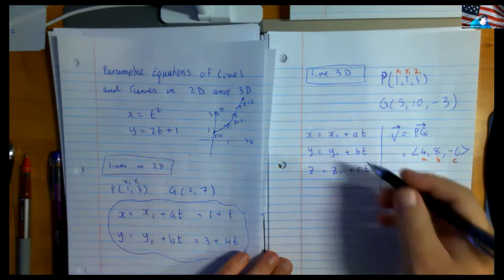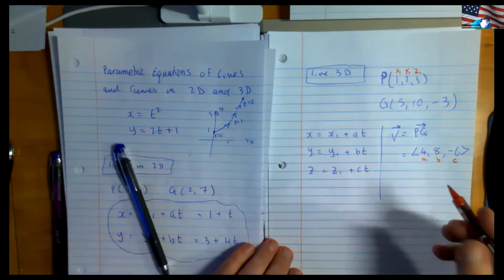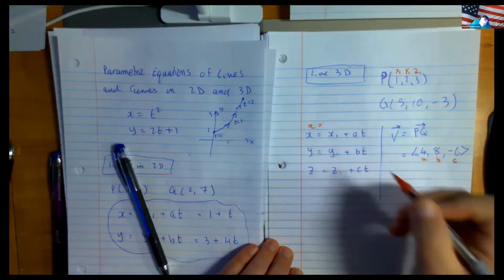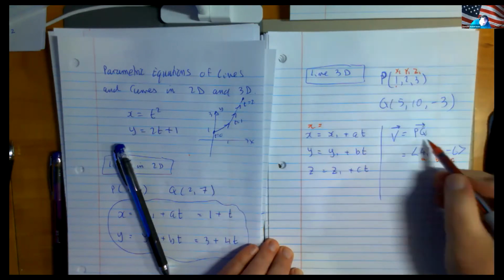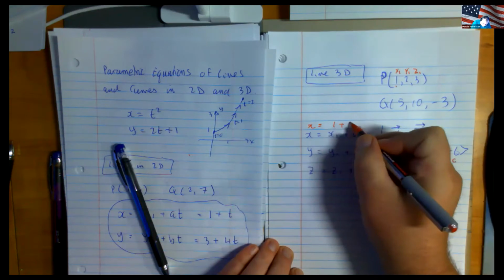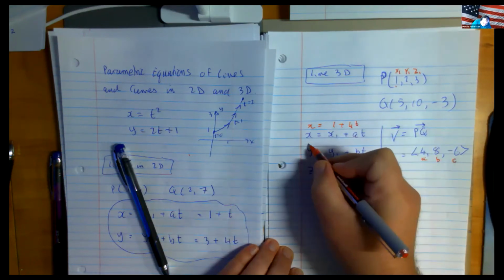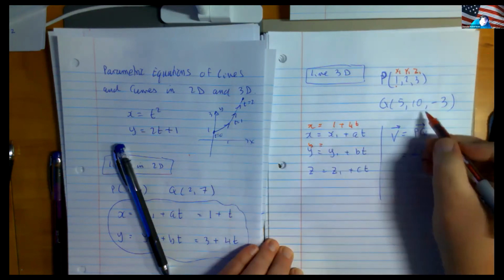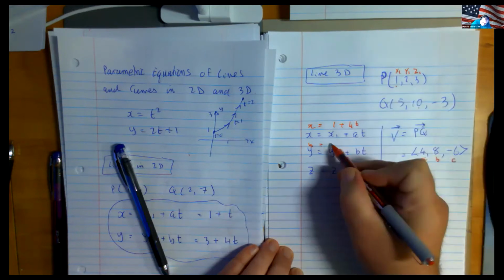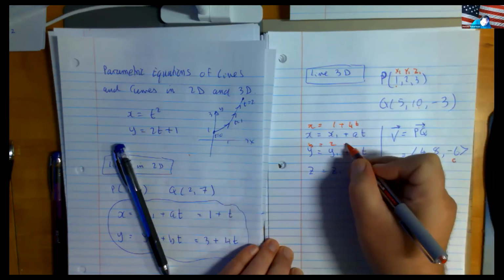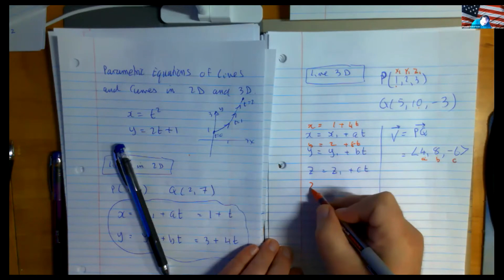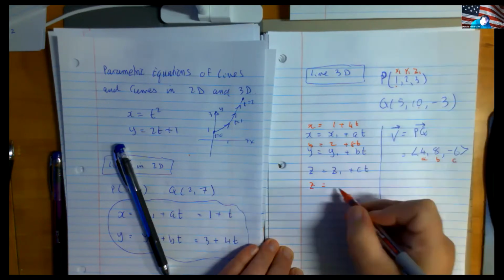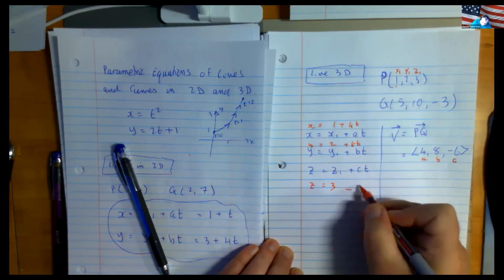So our equations, I guess I could squeeze them in. X then is going to be 1 plus 4t. Y is going to be 2 plus 8t. And Z is going to be 3 take away 6t.